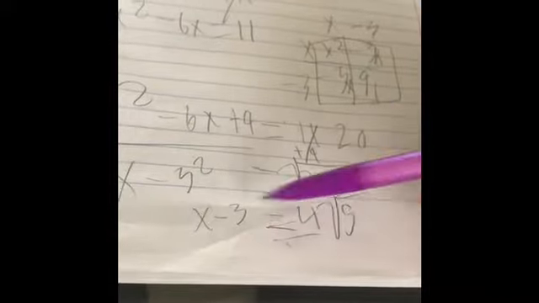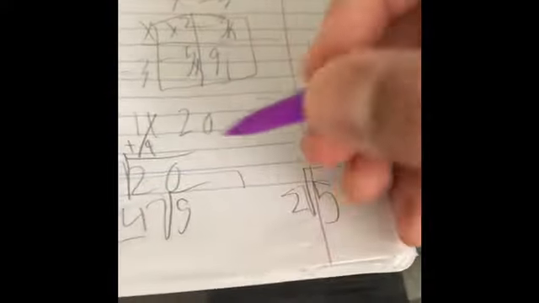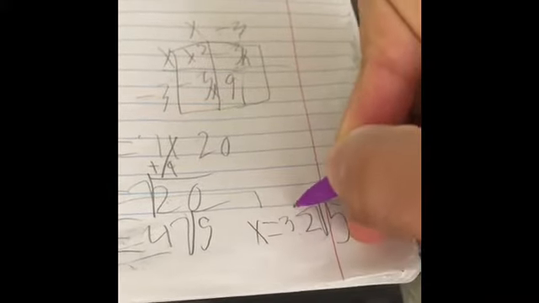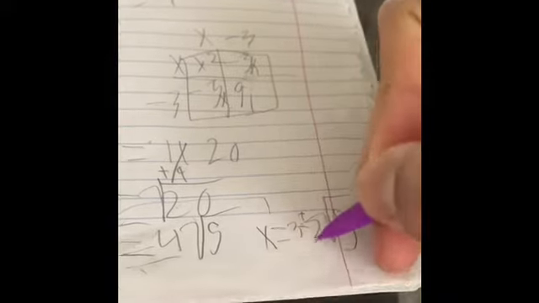So then we have to put this onto the other side of the equation, plus 3. Bring that over. I'm so sorry, my stuff is sloppy. So then we have x equals 3 plus or minus 2 root 5. And that's the final answer.